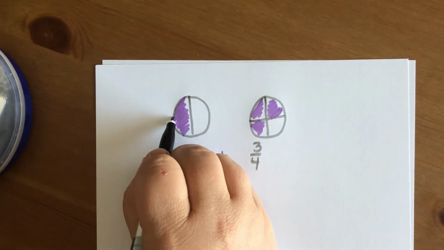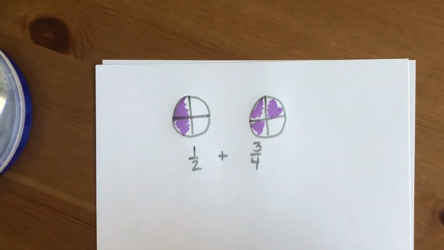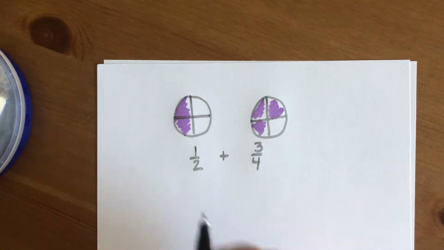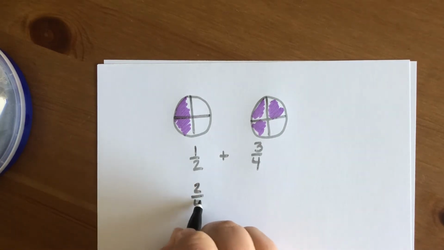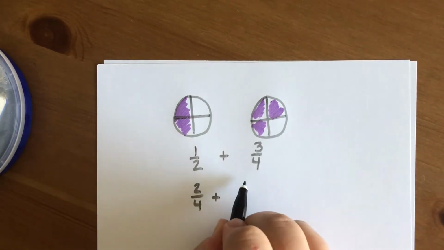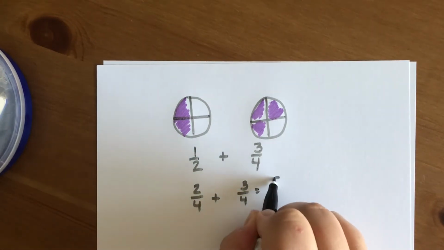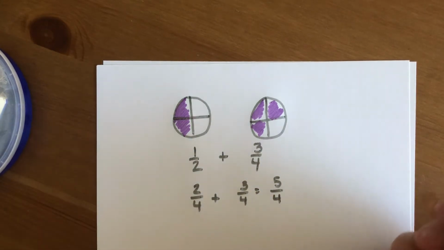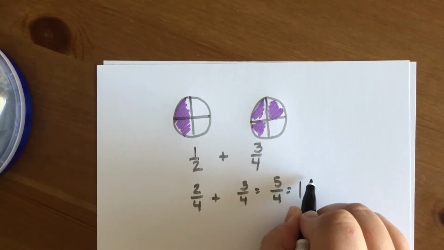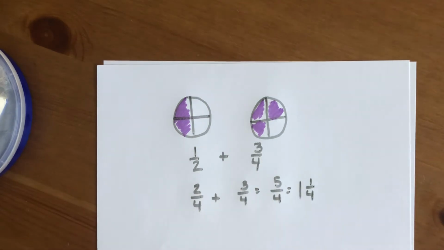If I was to simply take my halves and break it up into fourths, now I still have the exact same amount I had before, but instead they're in smaller pieces. It's no different, it's still the same. So then I would add my numerators to get 5/4 or 1 and 1/4.